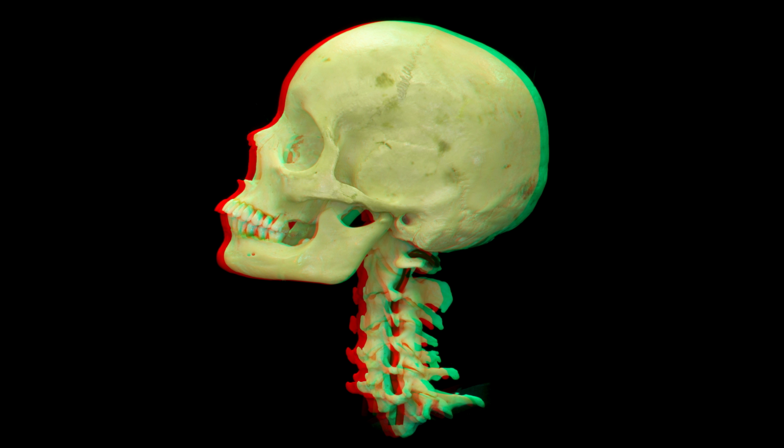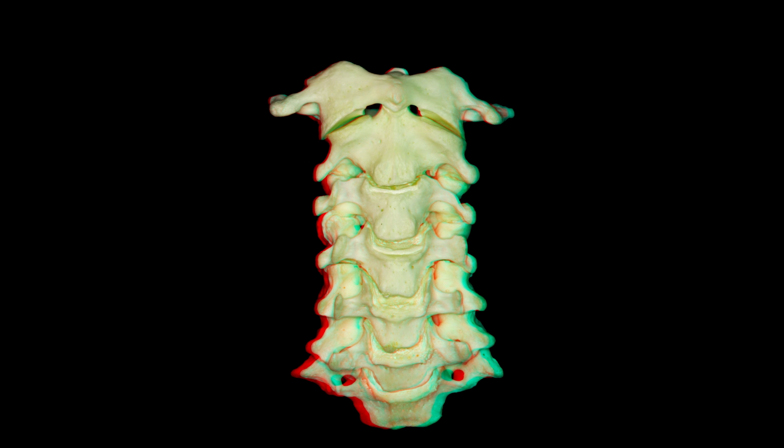First, we are going to look at the anatomy of the cervical vertebra as a basic structure of these regions. And we see the 7 cervical vertebrae that form part of the head and neck.